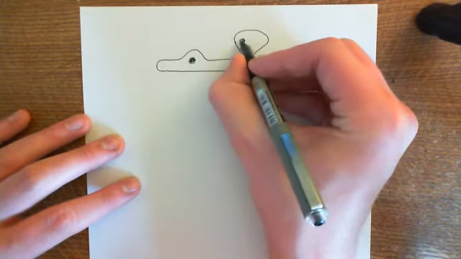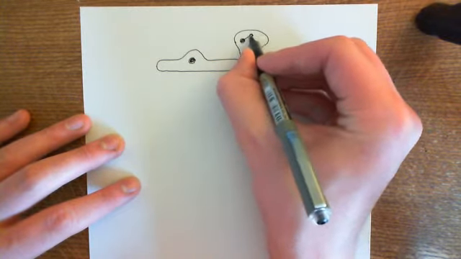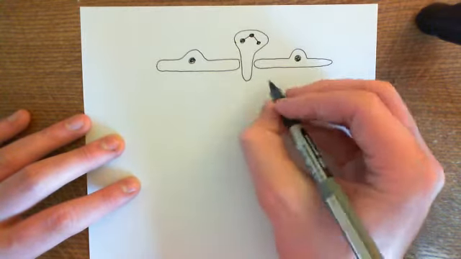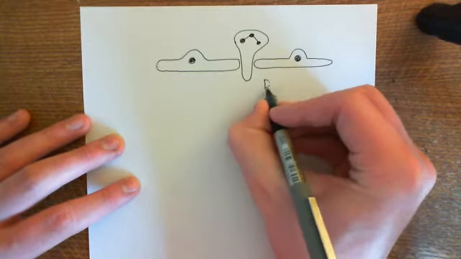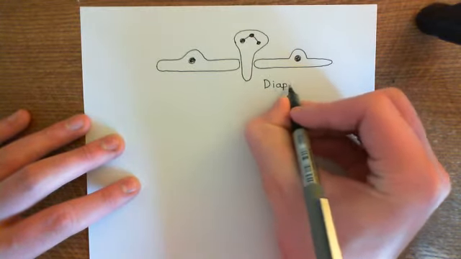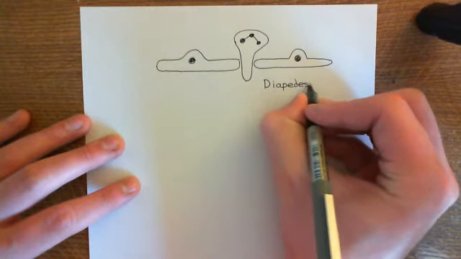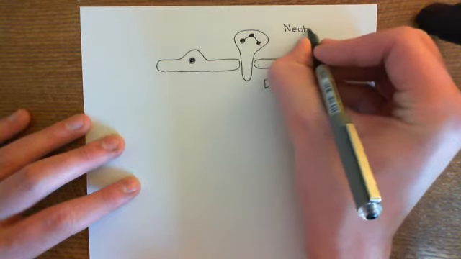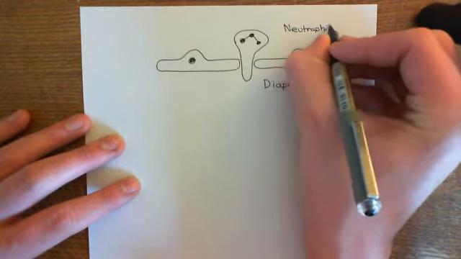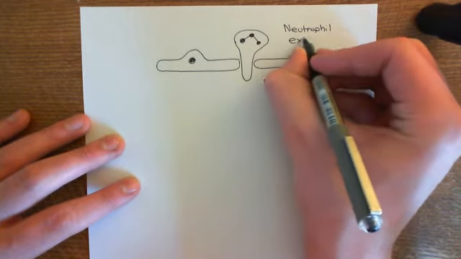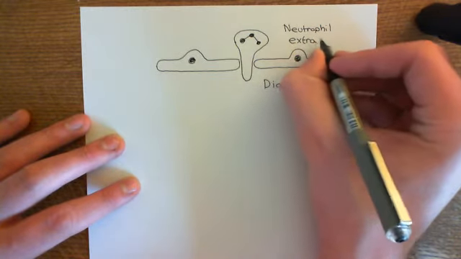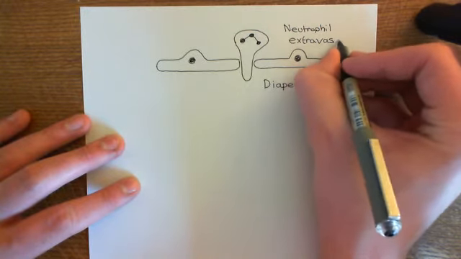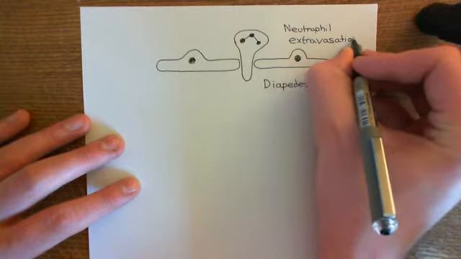So here's its trilobed nucleus again. Okay, and this process of slivering a neutrophil through the gap between the two neighbouring endothelial cells is what's known as diapedesis, or it's also called neutrophil extravasation. Okay, and that's because you are taking the neutrophils into the extra vascular space, basically. Extravasation. You're taking them out of the vasculature.